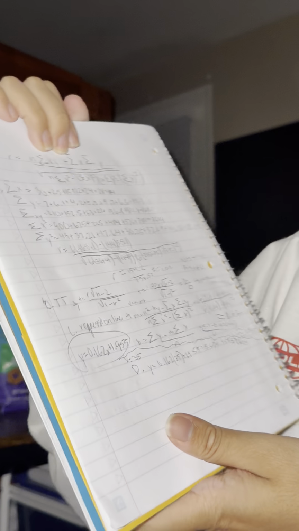Now on to number 2, which is where we're taking steps. First, in A, we're trying to figure out r, the correlation coefficient. Here we have the equation: n sigma xy minus sigma x sigma y, over the square root of n sigma x squared minus parentheses sigma x squared, multiplied by n sigma y squared minus parentheses sigma y squared.